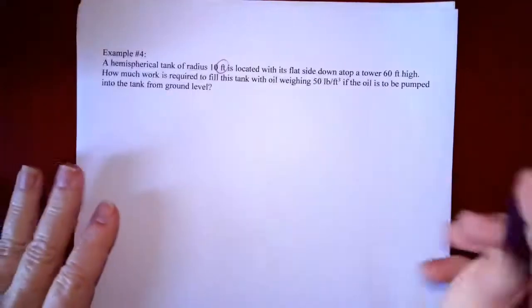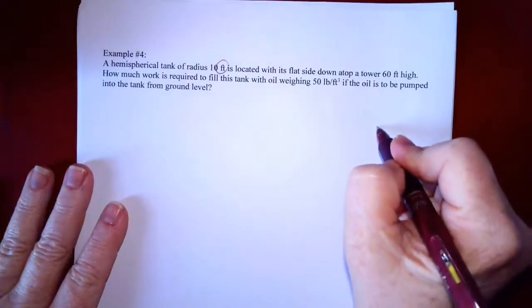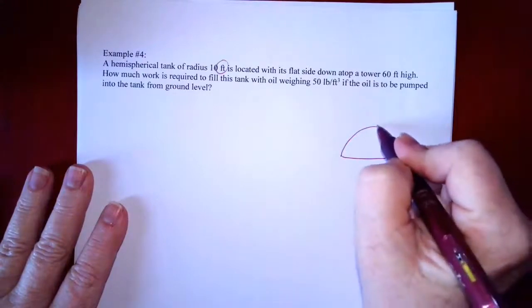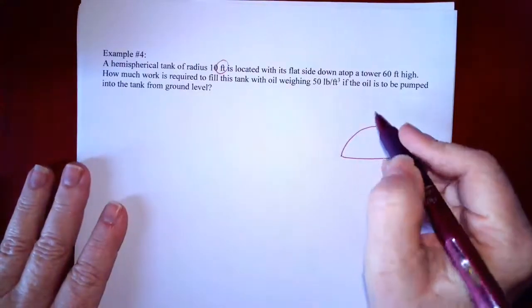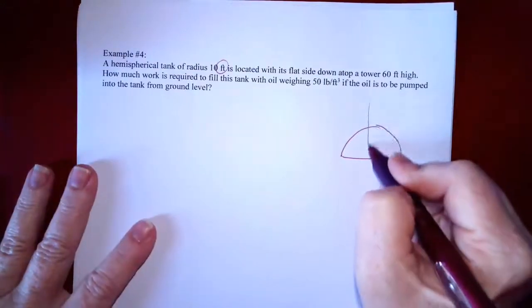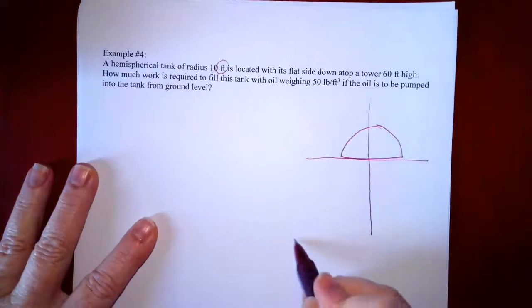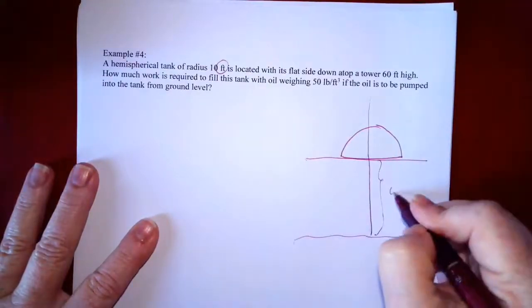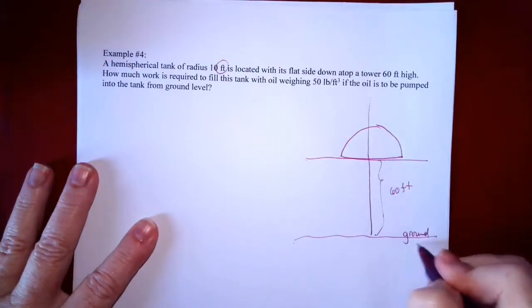I have a hemispherical tank with the flat side down, so I have half a basketball, and it's on top of a tower that's 60 feet high. So ground level's down here somewhere.